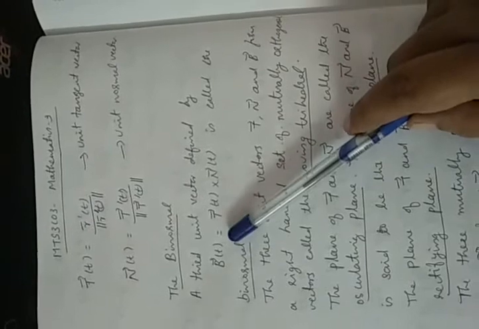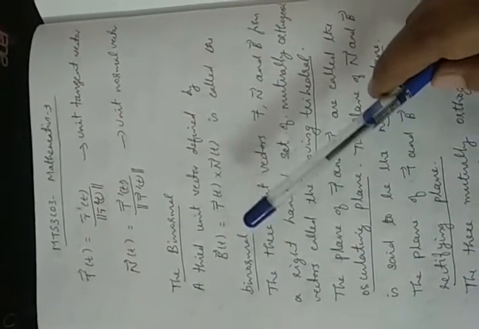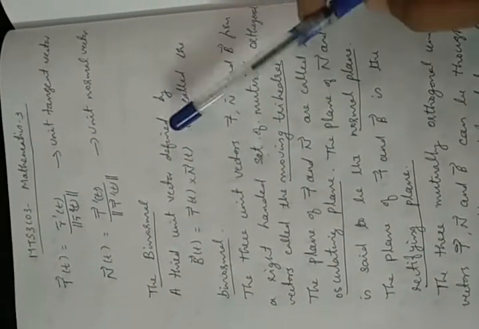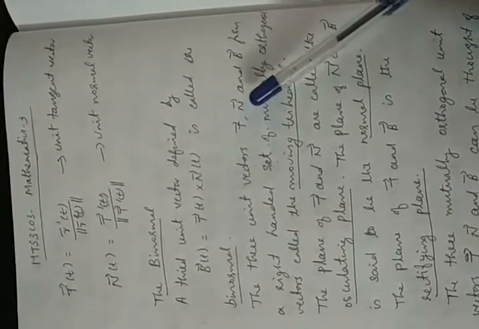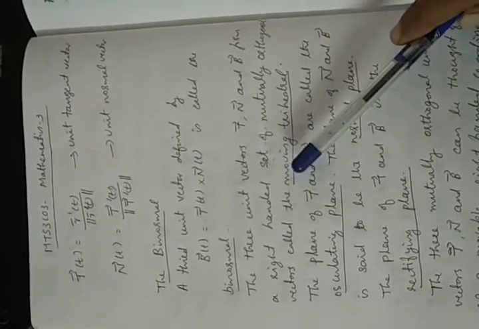So, it is called a binormal vector, which is a unit vector. So, the three vectors, vector T, vector N and vector B are unit vectors and they are mutually orthogonal. So, these three vectors form a right-handed set of mutually orthogonal vectors and is called the moving trihedral.